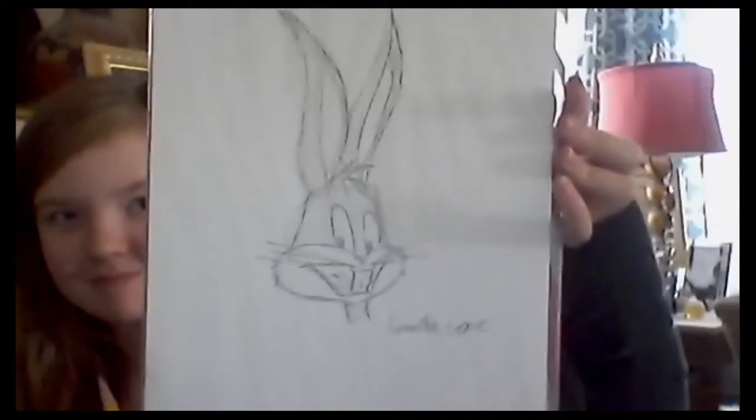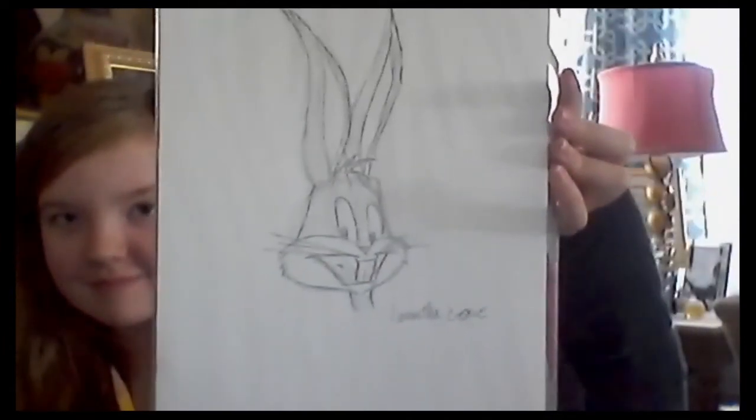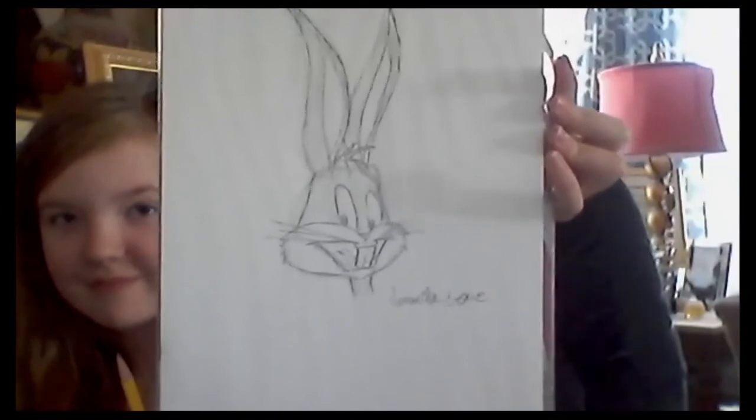And you signed it, because that was going to be my last thing. You got to sign your drawings. Samantha, you did an awesome job. How many times have you drawn Bugs Bunny? Around 3. I would say that's pretty darn good for 3 times. It's okay, honey, I'll fix it.